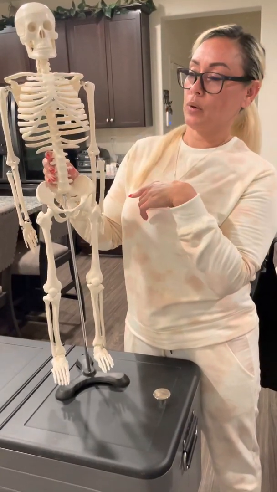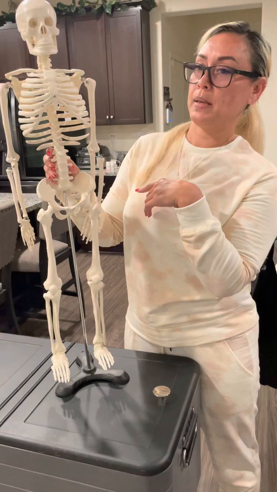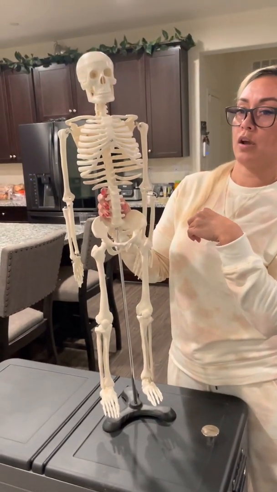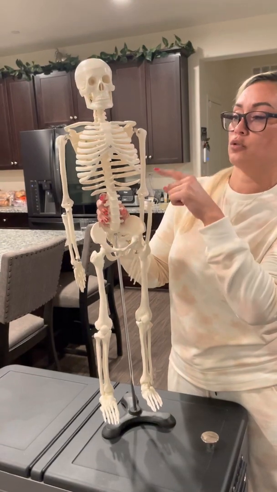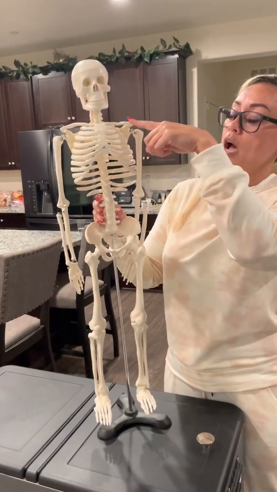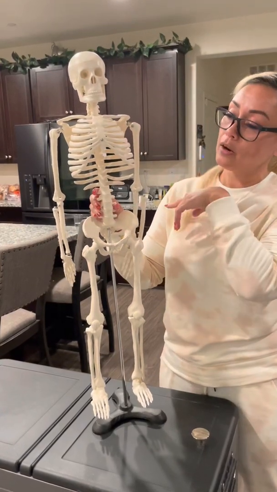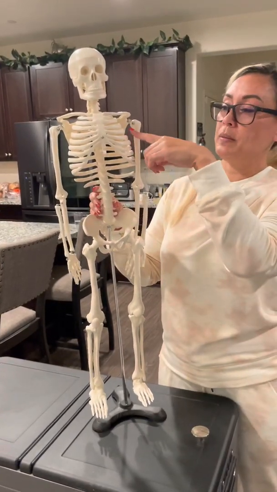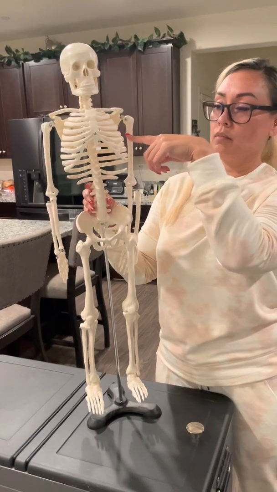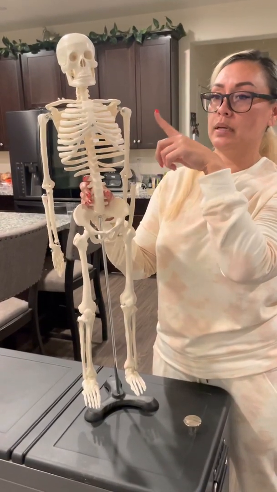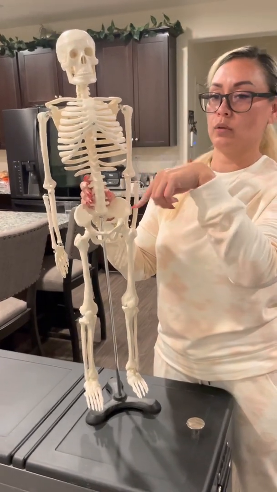The false ribs would be 3 pairs of false ribs, and they are located after the true ribs. So the true ribs are ribs 1 through 7. False ribs, again, 3 pairs, which would be the next 3 after true ribs, and the floating ribs would be 2 pairs, and that would be located under.